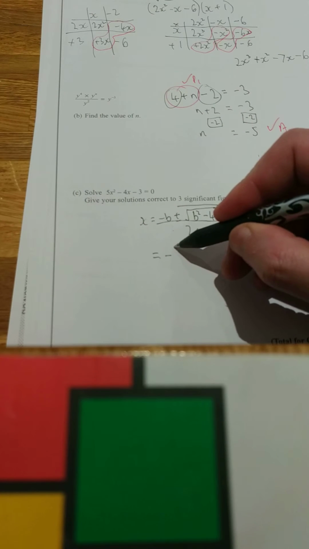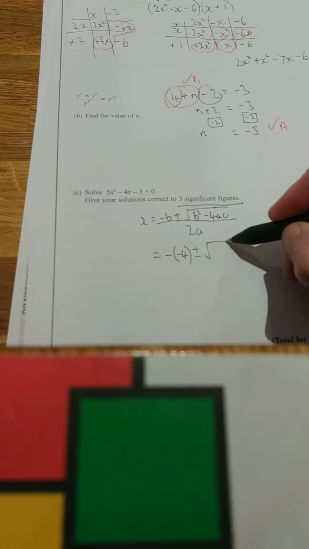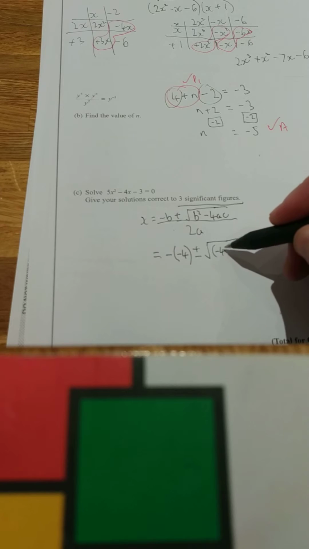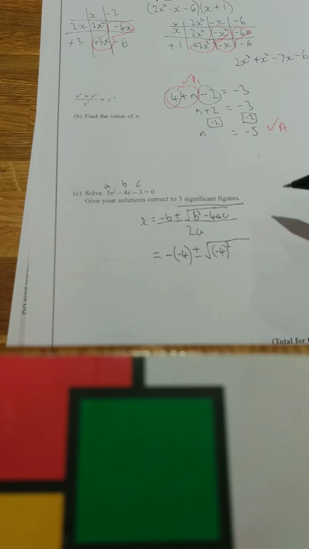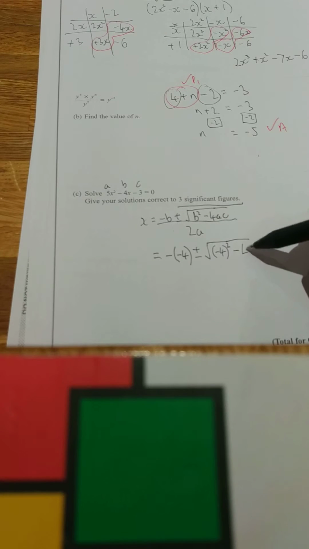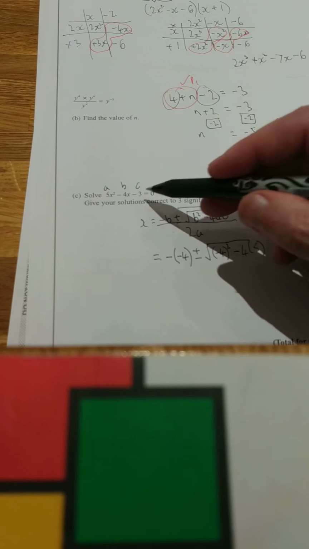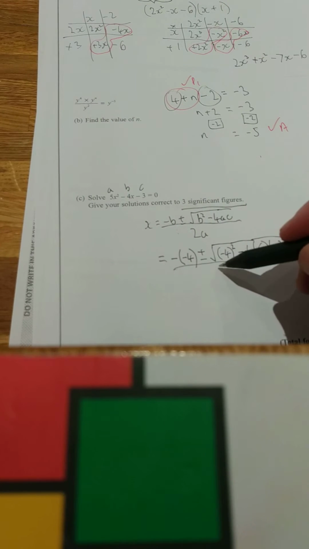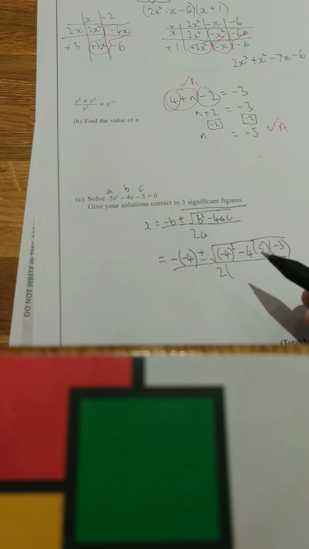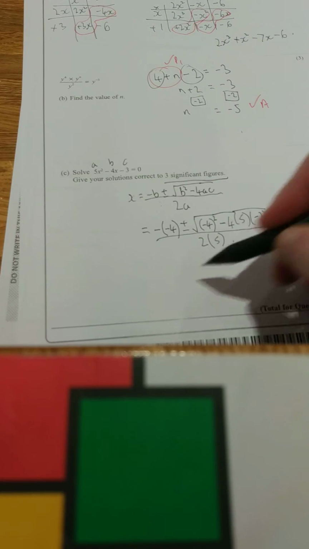So it's going to be minus whatever b is, which is negative 4 here, plus or minus, so I'm going to do both sums. Edit my line. I've got minus 4 squared, because that's a, b and c. Then I've got take away 4 lots of a, which is 5, and c is negative 3. And that's all over 2 lots of a, which is 5. So type that into my calculator.